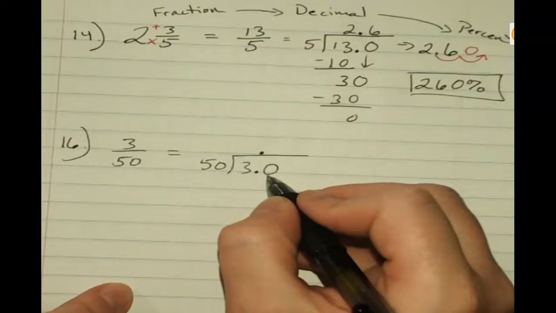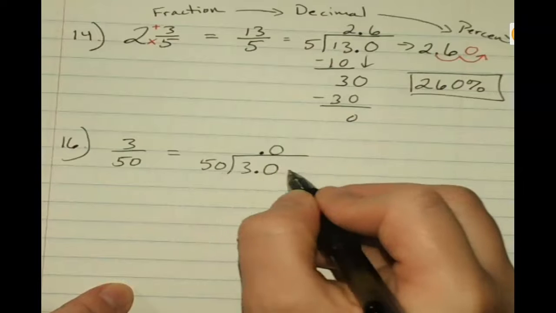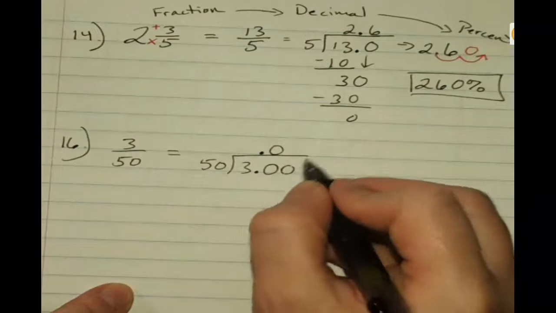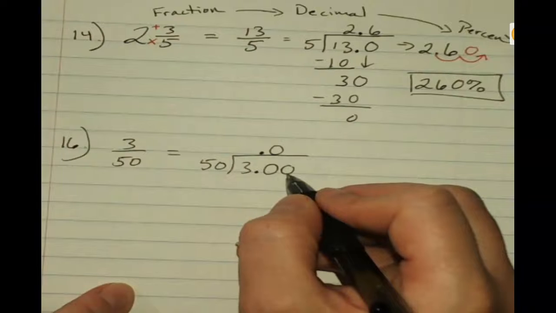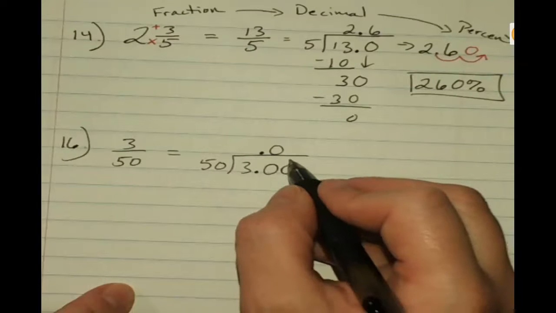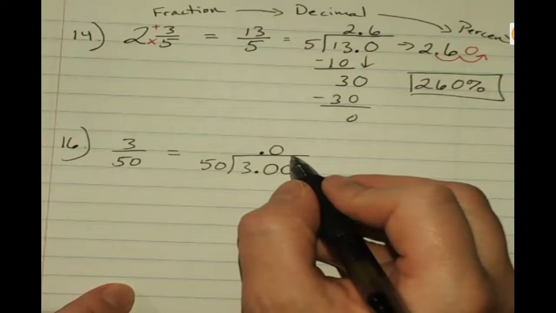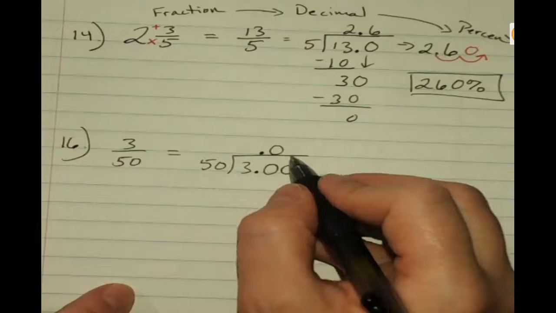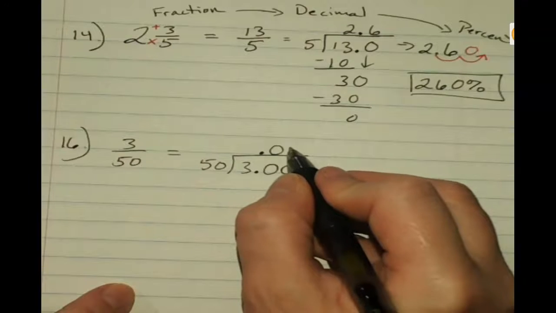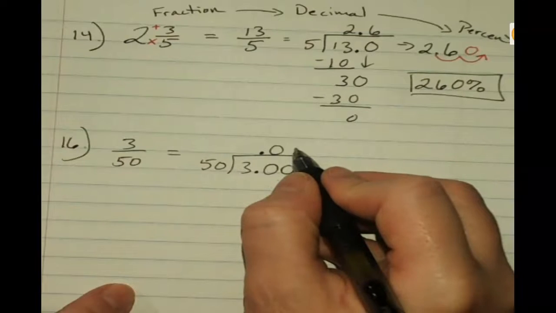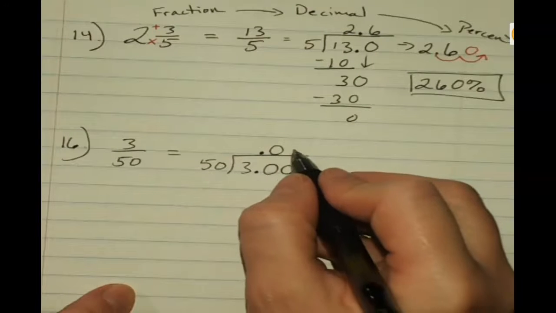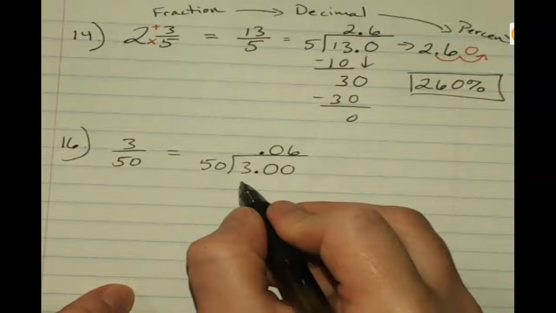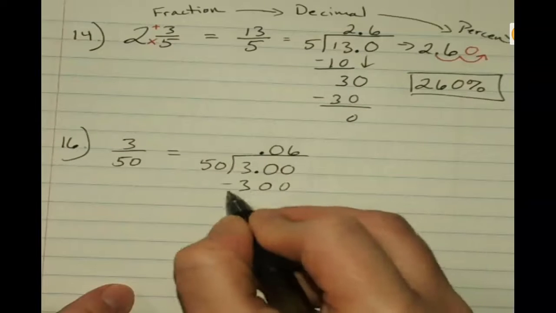Can 50 go into 30? No. So I put a 0, add another 0. Can 50 go into 300? Yes. How many times? How many times does 5 go into 30? 6. So 6 times 50 is 300.